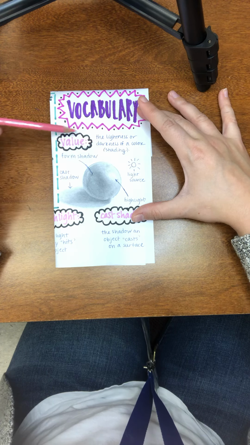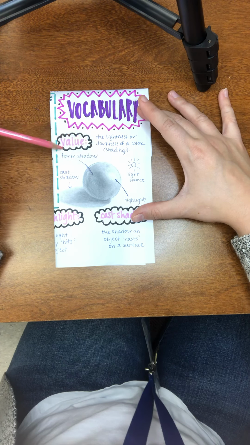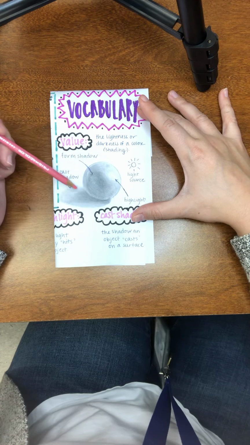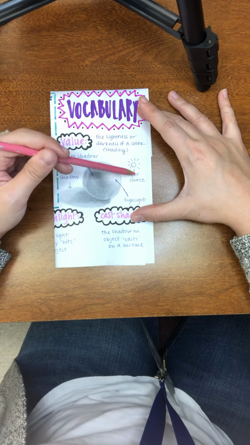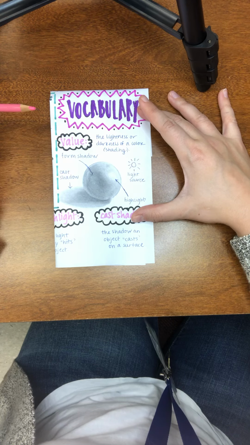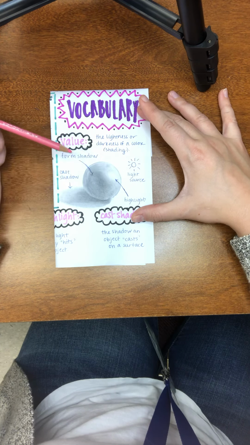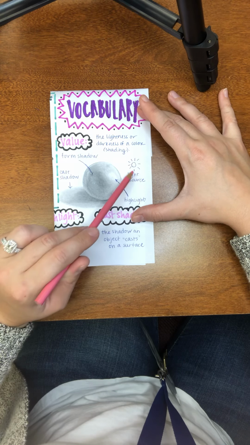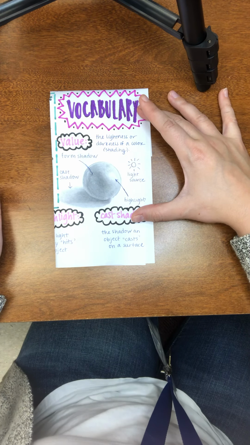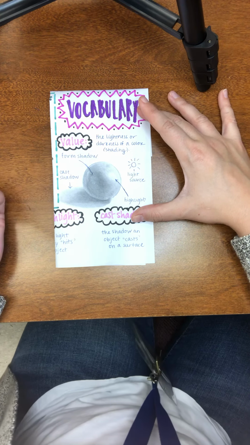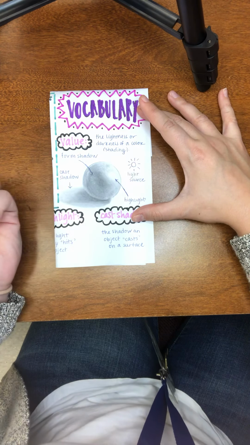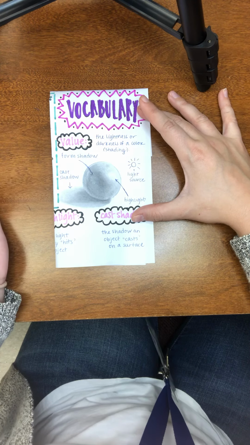Value is a fancy word in the art world for shading. This sphere has value to it because I've shaded it. And there are some important vocabulary terms that I have labeled on this picture, okay? The first one is a light source. The light source is basically any sort of source of light. That could be a flashlight, a ceiling light, a lamp, the sun. Anything that produces light is a light source.